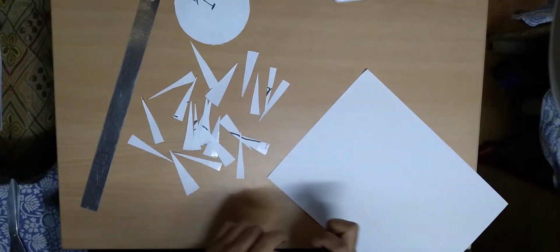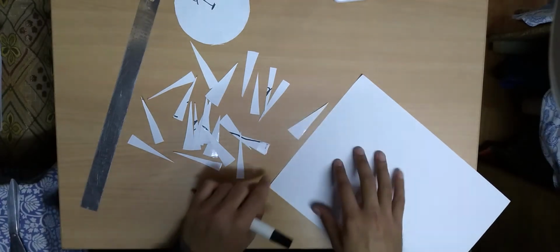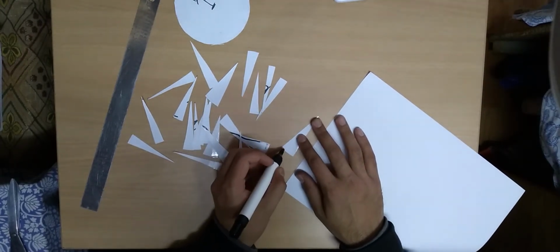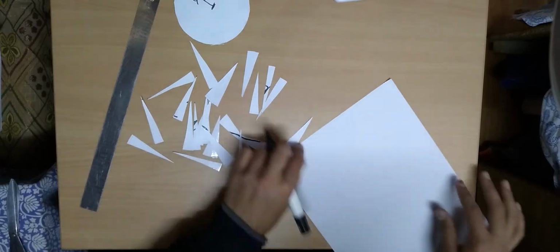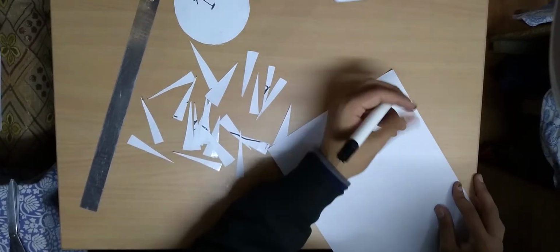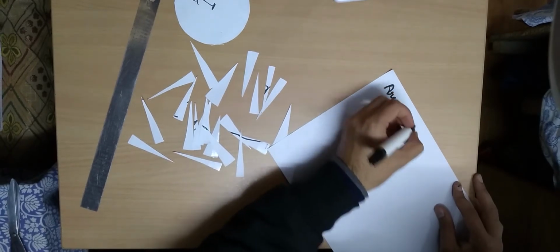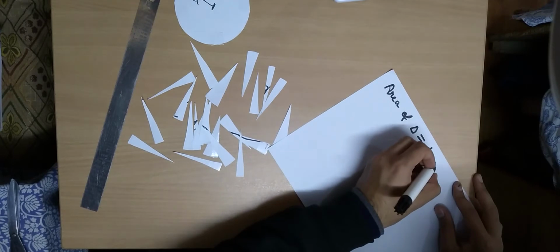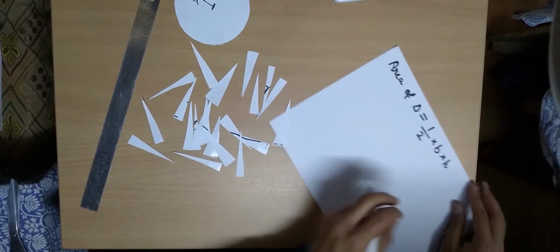Well, what is the area of one of these triangles? Let me choose this. So what is the area of a triangle? The area of a triangle is the base, times the height into half. So area of any one triangle equals half into base, I'll just write that as b, times height.